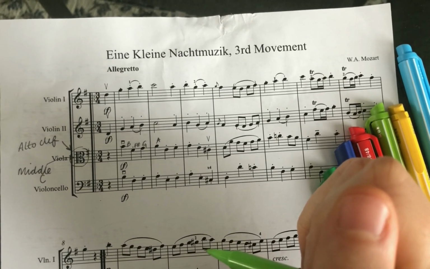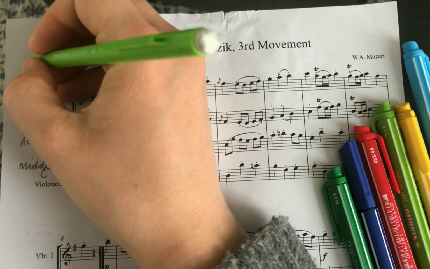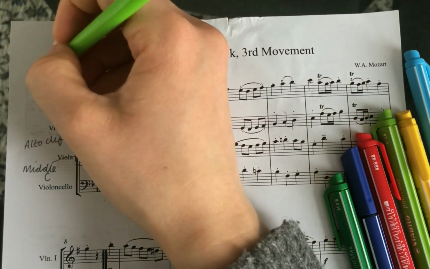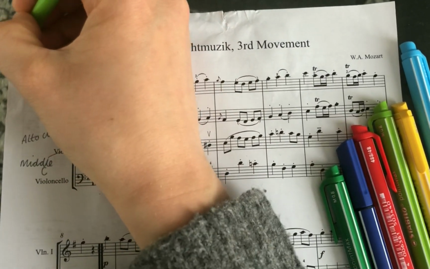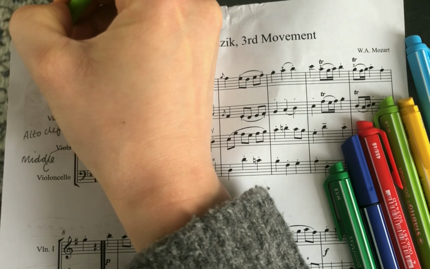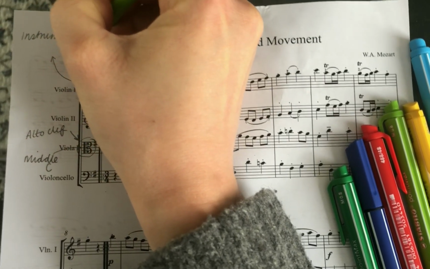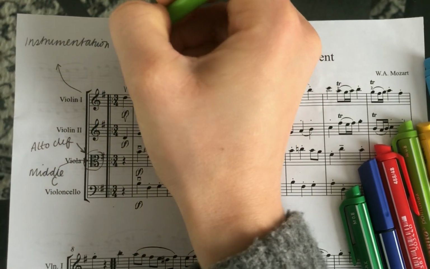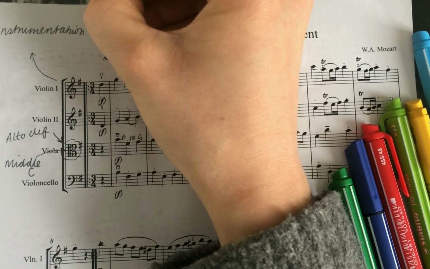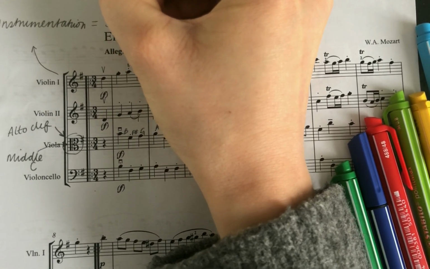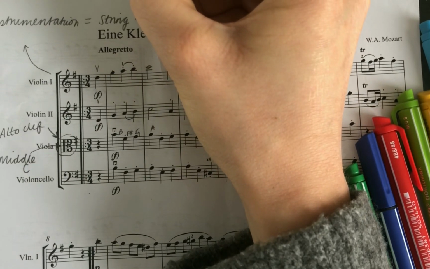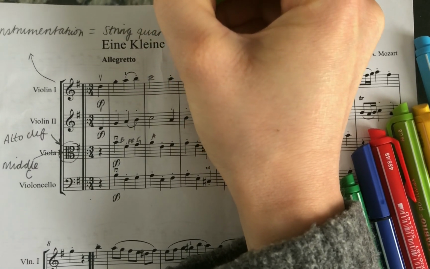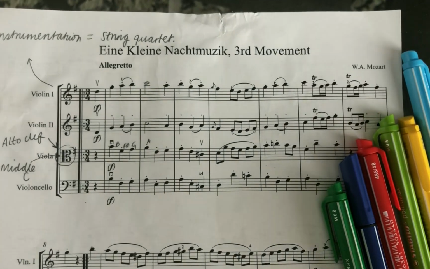So I think it's also worth noting that the whole piece is for a string quartet. Instrumentation. So I'm writing instrumentation equals string quartet. So that I've got that in my music as well.